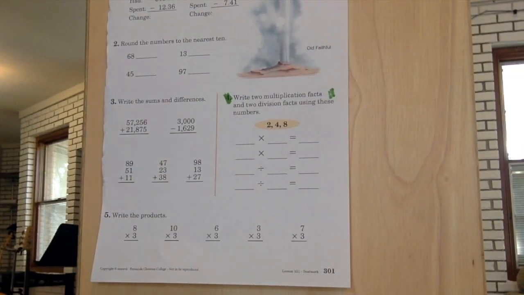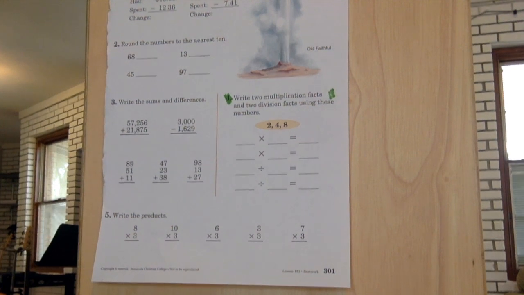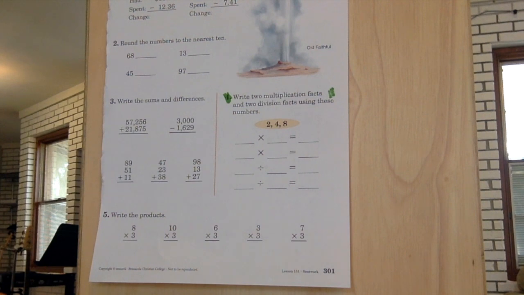Hi, second graders. You will not be able to see my face in this video, but we are going to go over some of your math worksheets. So we're going to look at pages 301, 302, 303, 304, 309, and 310. So if you have those with you, that's great.